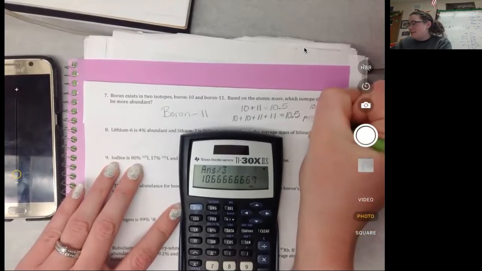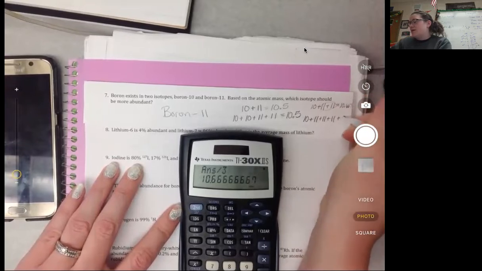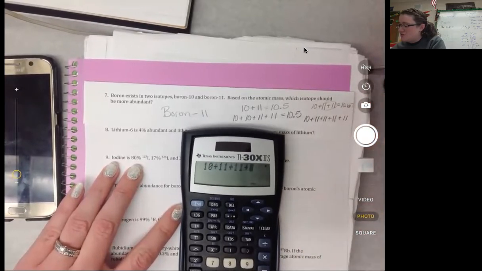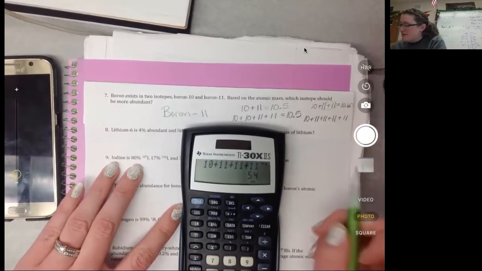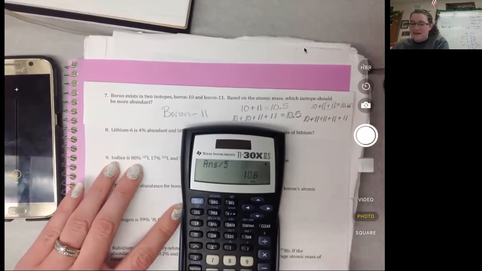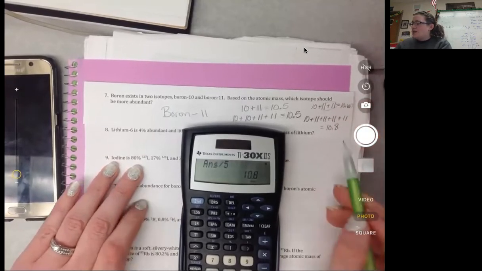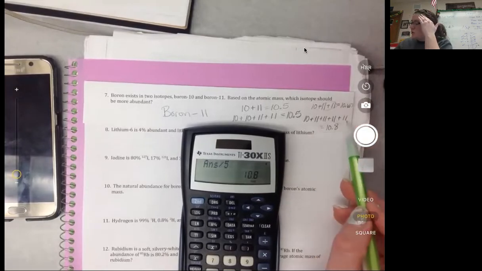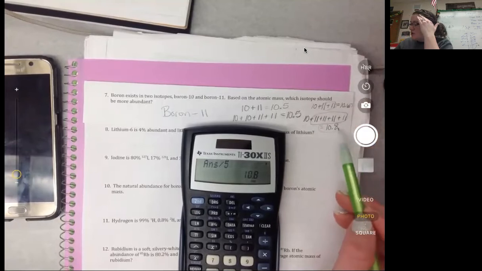So what if I had four 11s and only one 10? Since I have 5 this time, I'm going to divide by 5, and the average is 10.8. That's why it's skewing closer to 11, just because I have more of them. And this is what the weighted average takes into account. If I find more 11s in nature, that average is going to get pushed towards 10.8.